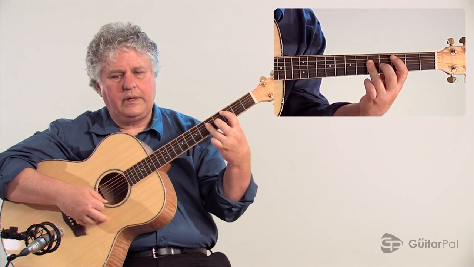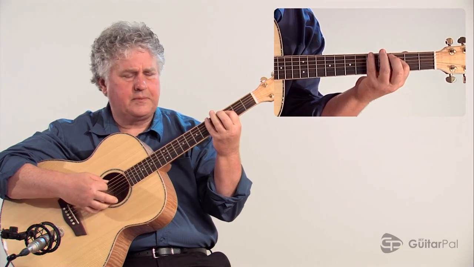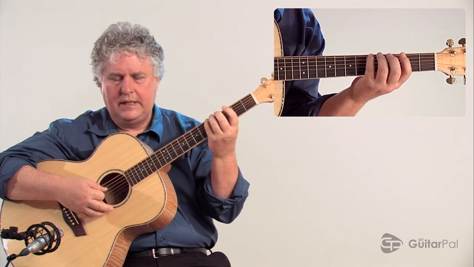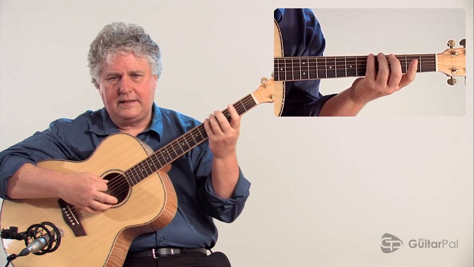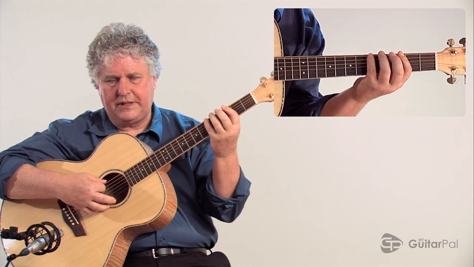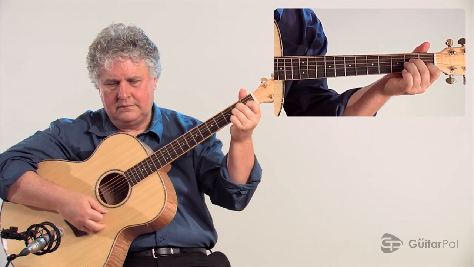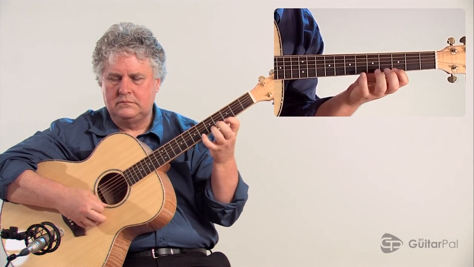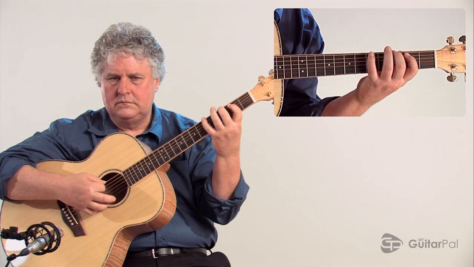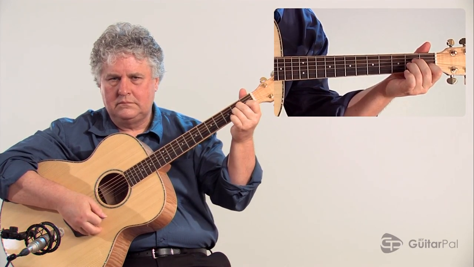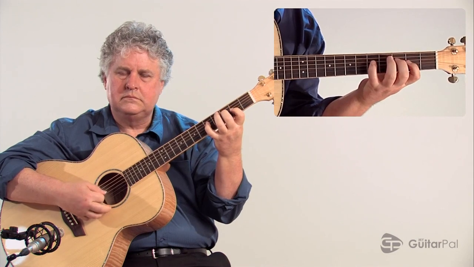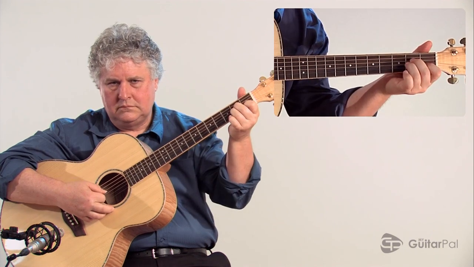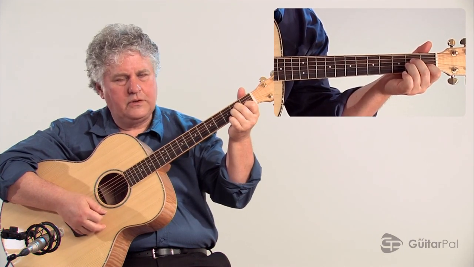And now what I'm going to do is play exactly that same scale, except starting on an A note. Same position, same fingering, everything exactly the same, except my tonal center is A. So it's no longer a C major scale.